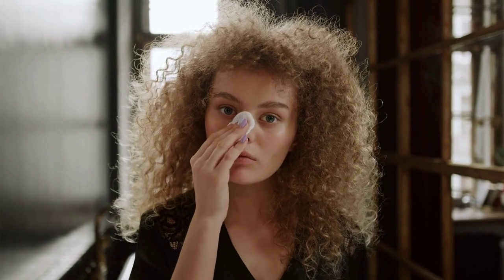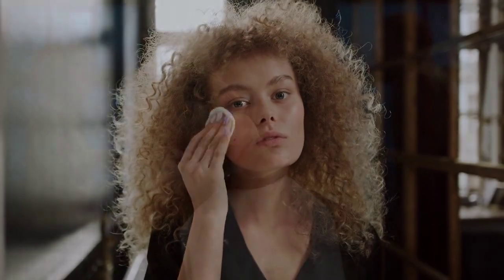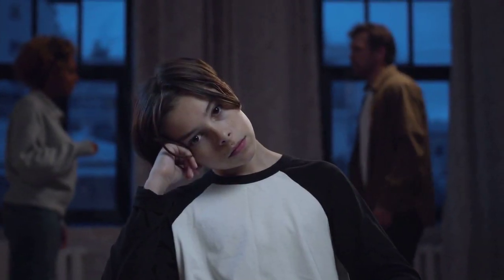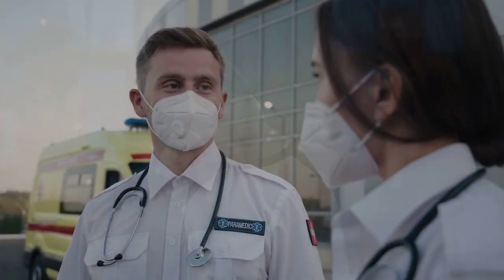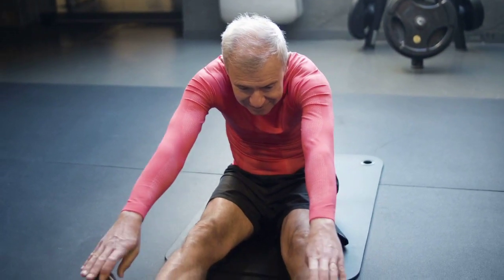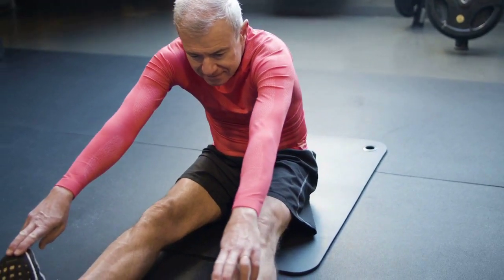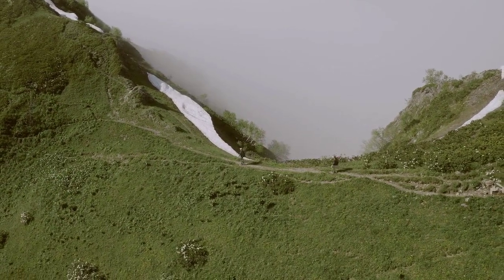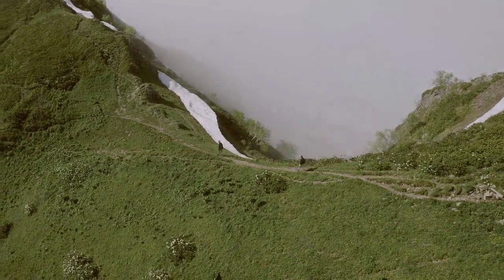Today we're diving into a crucial aspect of everyday readiness, building a family emergency communication plan. In any emergency, communication is key. Knowing how to reach your loved ones and where to meet can make all the difference. Let's explore why having a communication plan is essential.